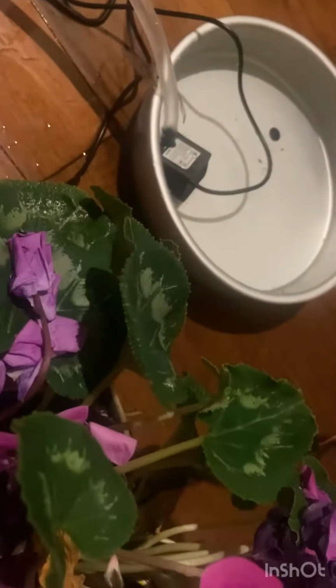Okay, so here's my code and my setup. My pump over there, water supply, and my moisture sensor is hidden a little bit down there, and I have my wires over here, and the water supply goes through here. So let's run it. That's watering the plant.